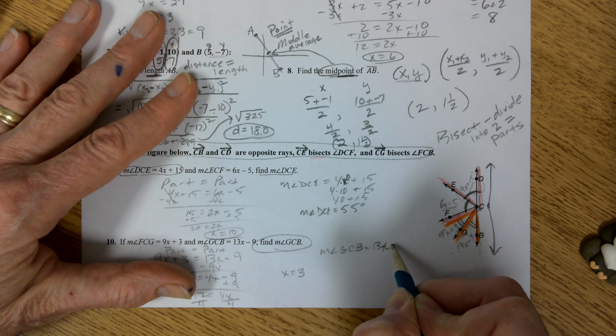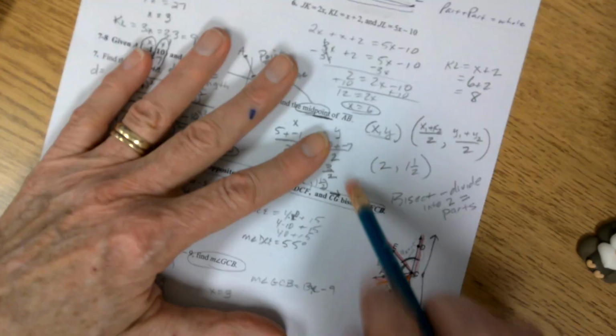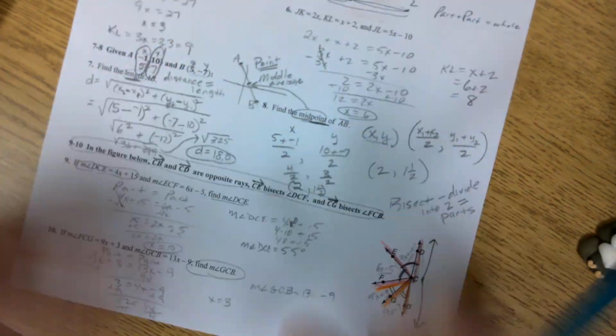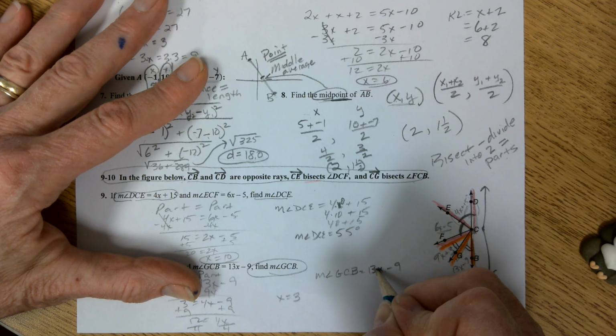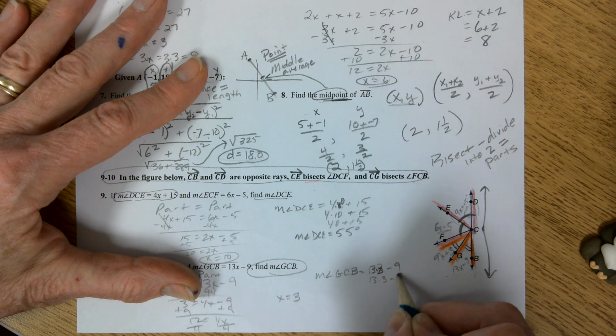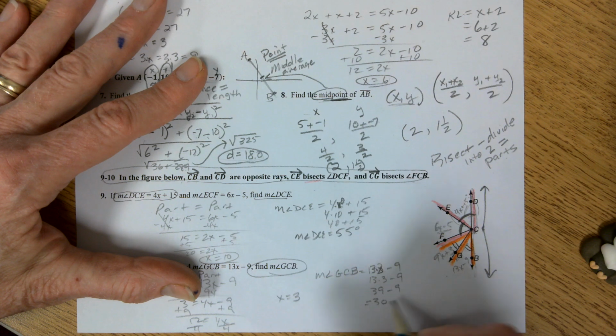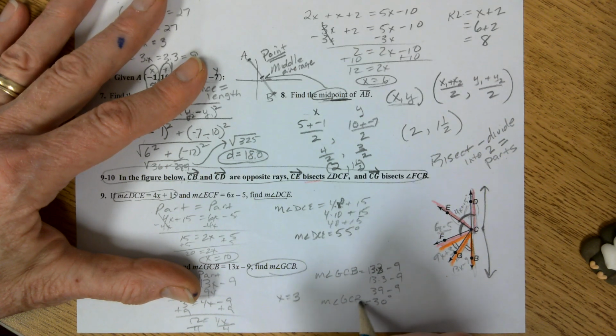Remember, when they're mashed together, 13x means multiply. I'm sorry, I'm trying to be lazy. So this 3 goes right on top of there. So it's 13 times 3 minus 9. Okay, it's 30 degrees. There you go, almost done with the first one.